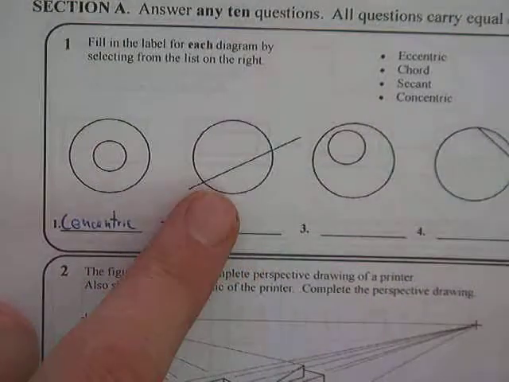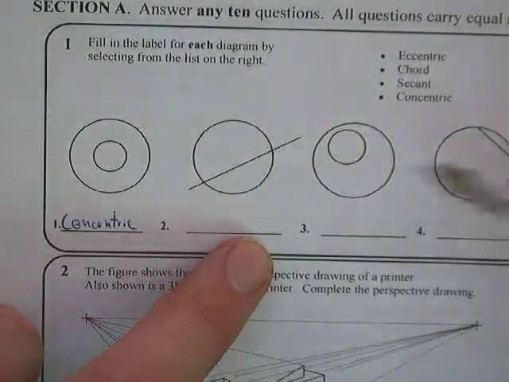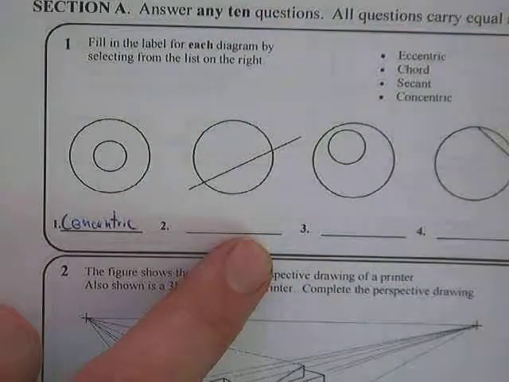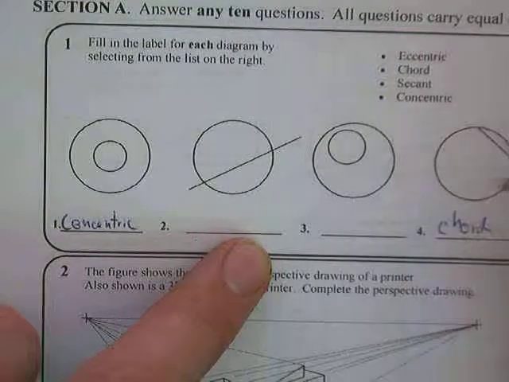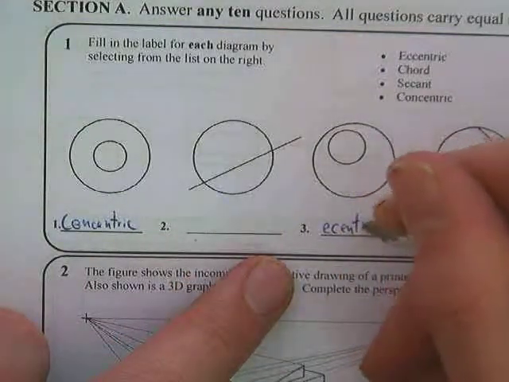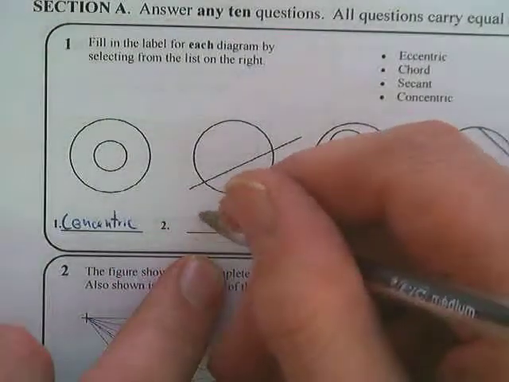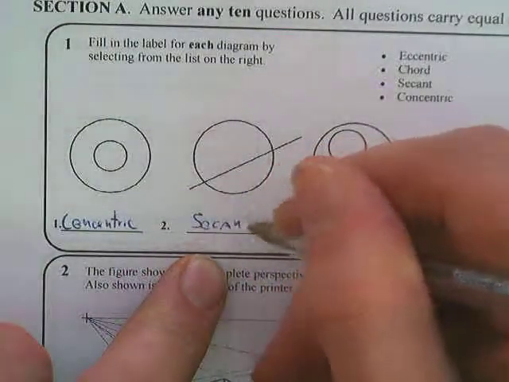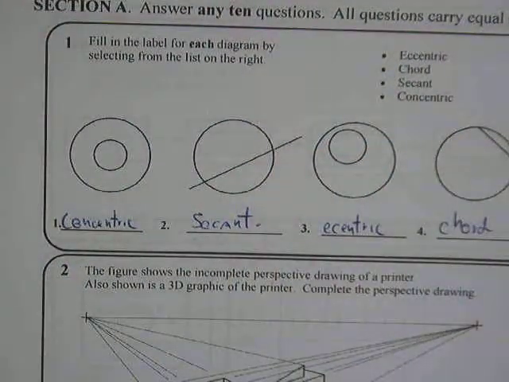Okay, I imagine that now this one's a chord. Well, this one here is a chord because it stops at the arc, so that's a chord. Now then you've got eccentric, and then finally this one here is going to be your secant. So you do it by the process of elimination. Look at the ones you know first, and then go and try and fill in the blanks.